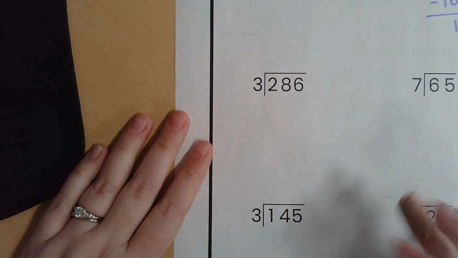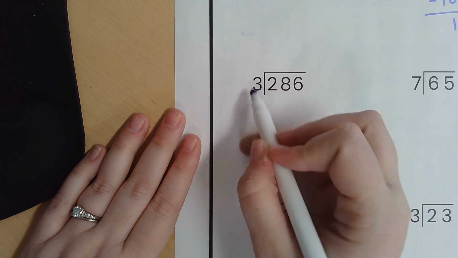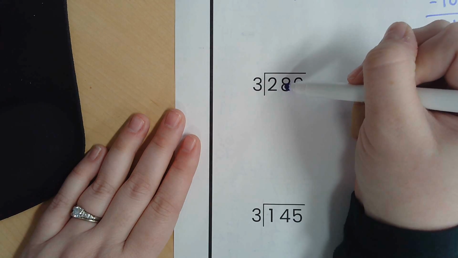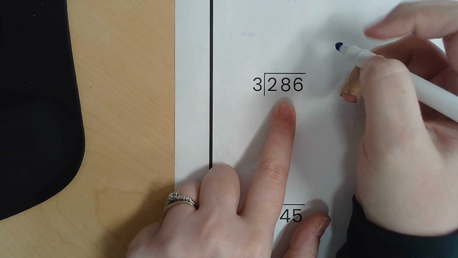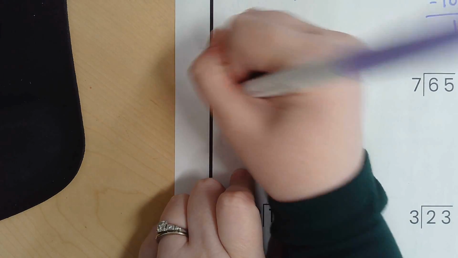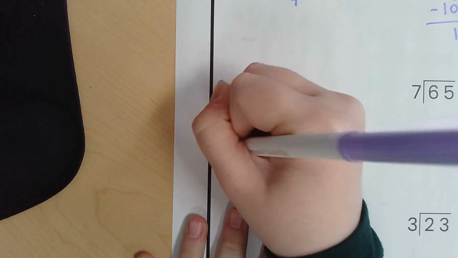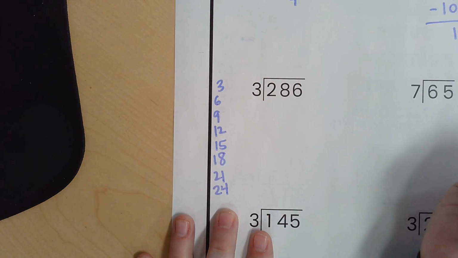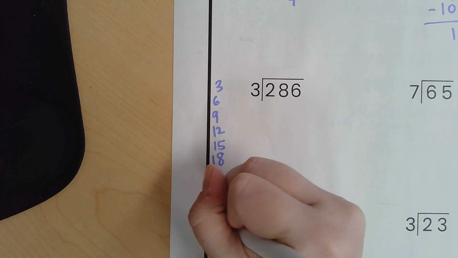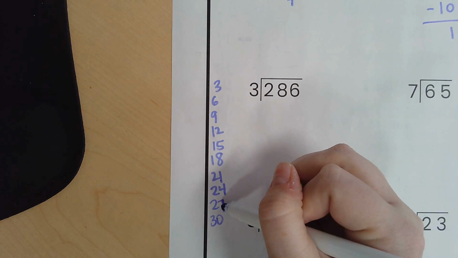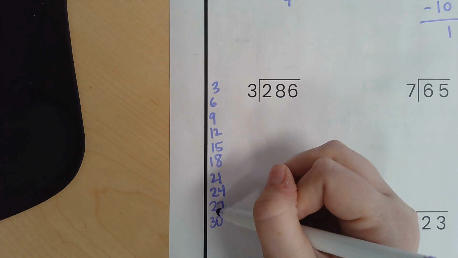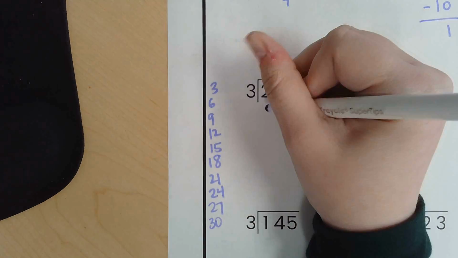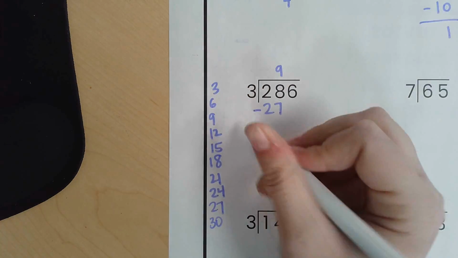Okay. Up here, 2 divided by 3, we can't do it. So we're going to do 28 divided by 3. Let's go over here, 3, 6, 9, 12, 15, 18, 21, 24, 27, 30, we went over. So it's going to be this one. That means it's 9, right? 3 times 9 is 27. 9 times 3, 27.